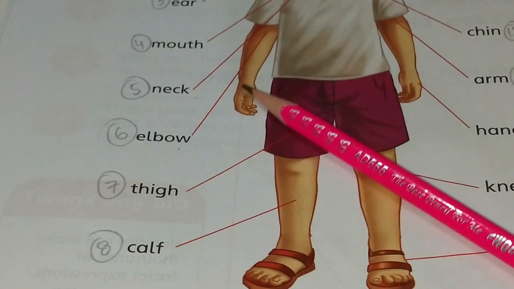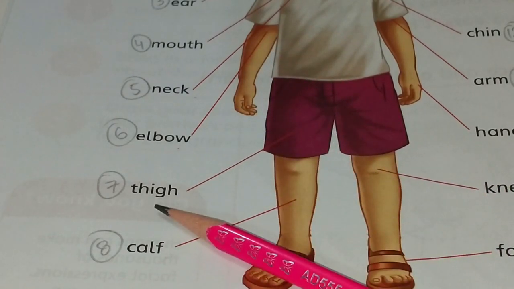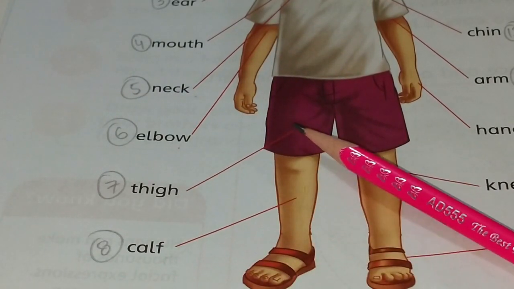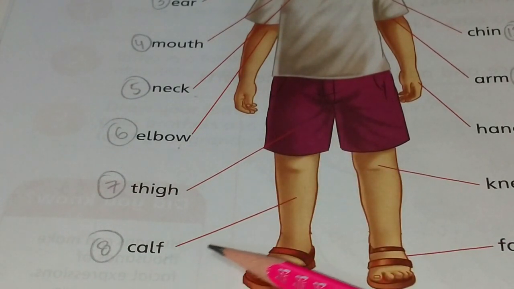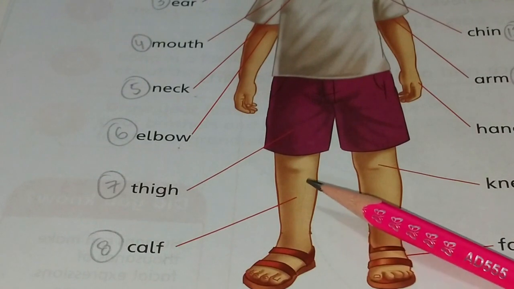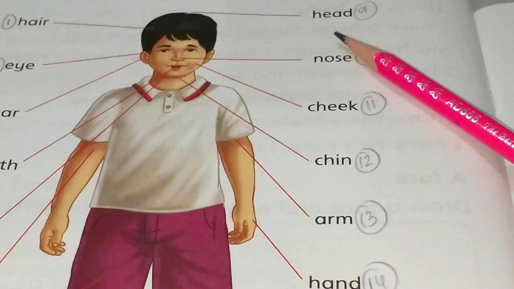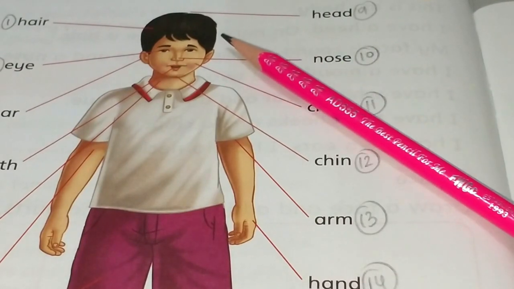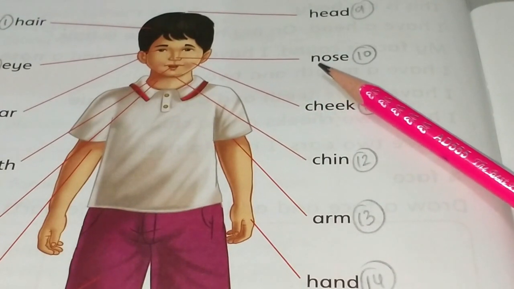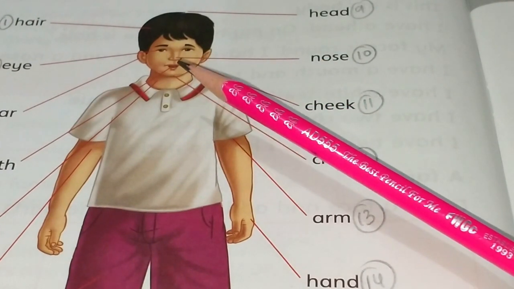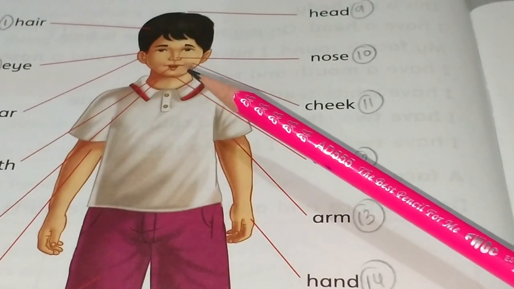Elbow, elbow. Thigh, thigh. Calf, calf. Head, head. Nose, nose. Cheek, cheek.